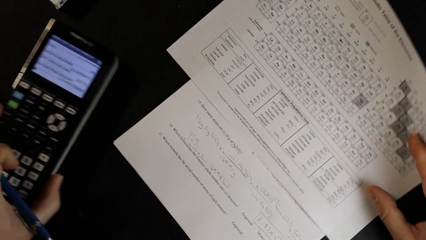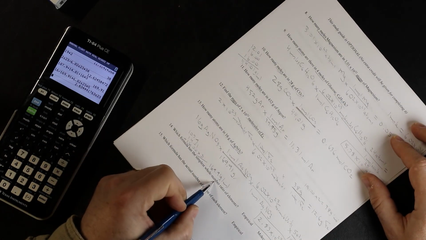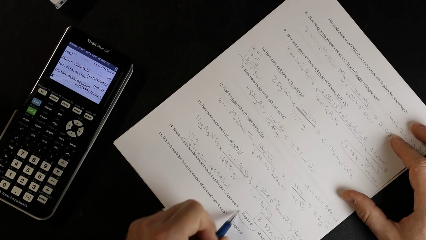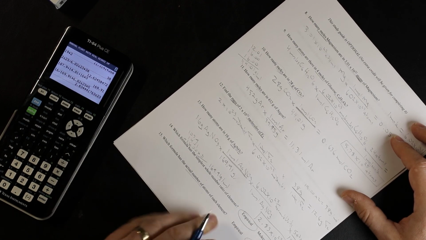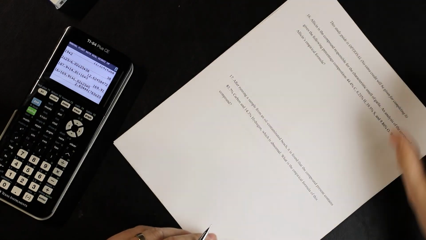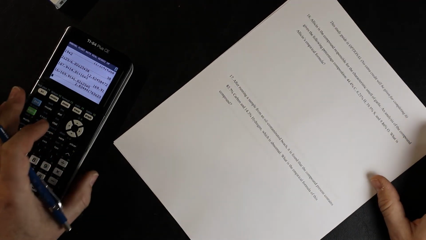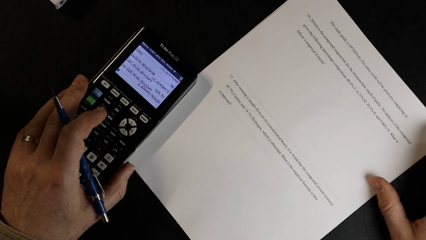All right, let's take a look at these last two here. Which formula has the simplest whole number ratio of elements? That's your empirical formula. Which formula has the actual number? That's your molecular formula. All right, we're going to pause there and then pick this up on the next one.